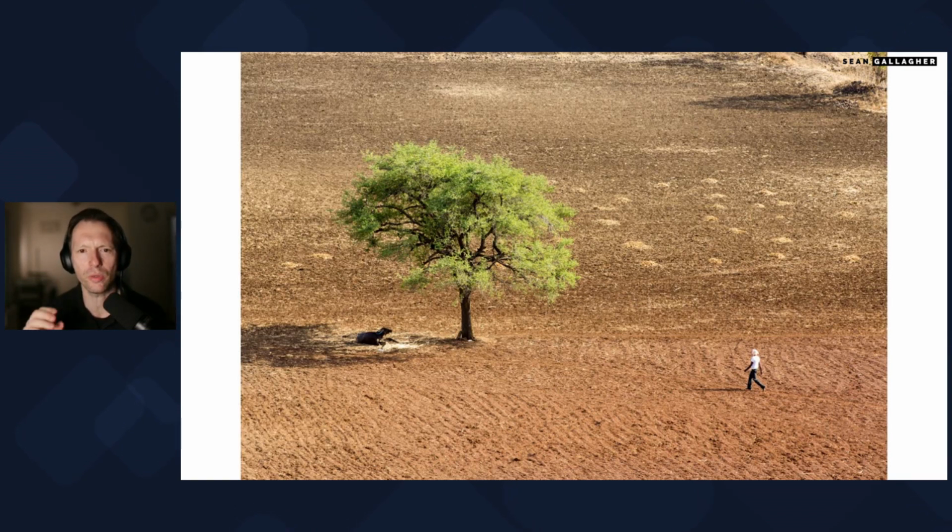And I was looking around the landscape, trying to find interesting things to photograph. And I saw this cow sitting underneath the tree. So I zoomed in towards it. And then as I was taking the picture, I noticed this farmer out of the corner of my eye walking across the field towards what I presume was his cow.